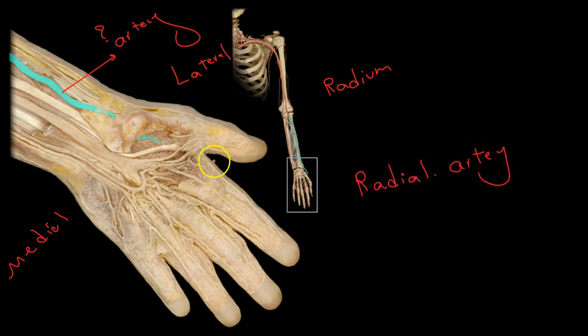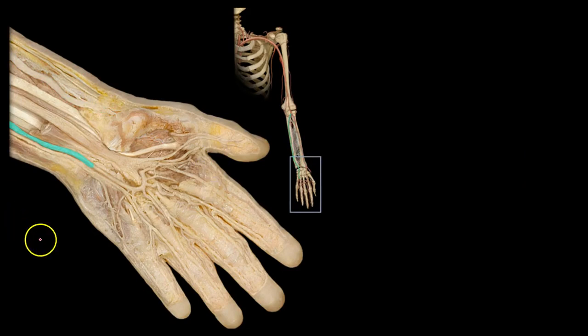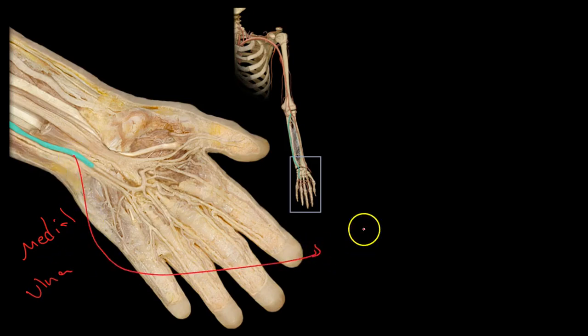But on the medial side, which is here on the pinky side, we have the ulnar bone, and this artery is called the ulnar artery. So the thumb and pinky are going to be your hint. If the blood vessel is found on the thumb side, it's going toward the radius, so that is the radial artery, and this one is the ulnar artery.